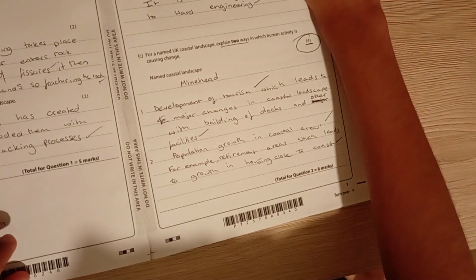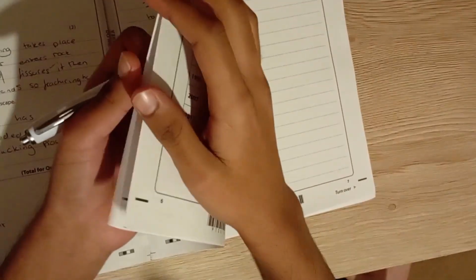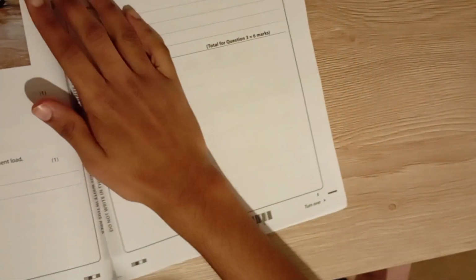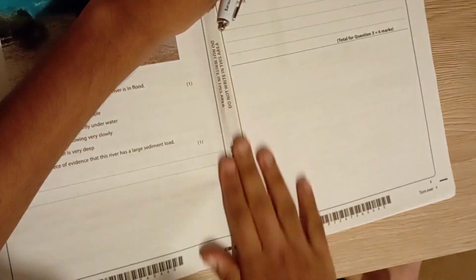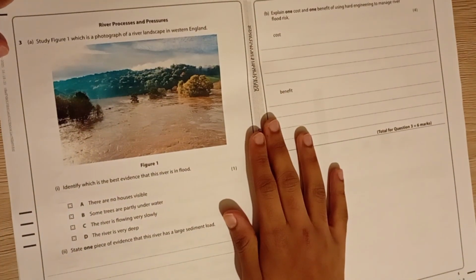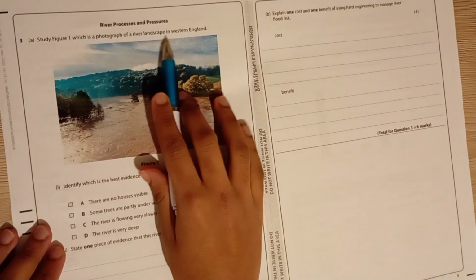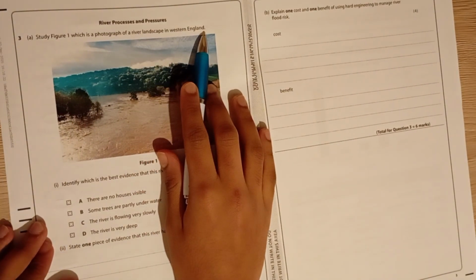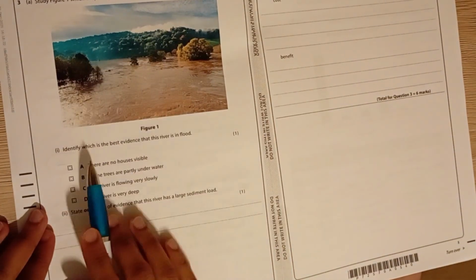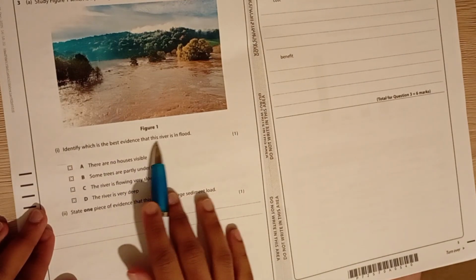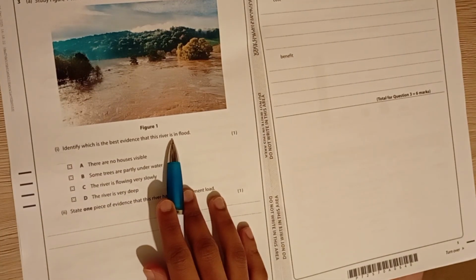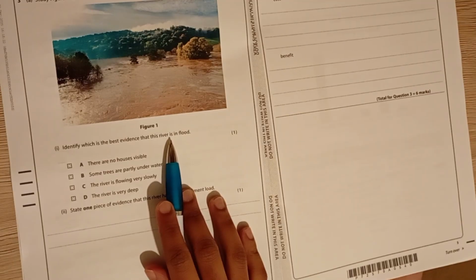Alright, let's flip back to the next page. So, sorry about that. This is about 3A. Now, 3A just says, study figure 1, which is a photograph of a river landscape in Western England. This is the picture. It says, identify which is the best evidence that this river is in flood.